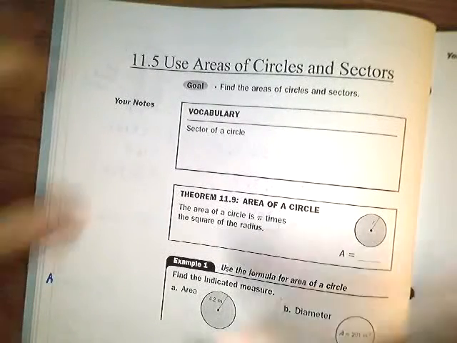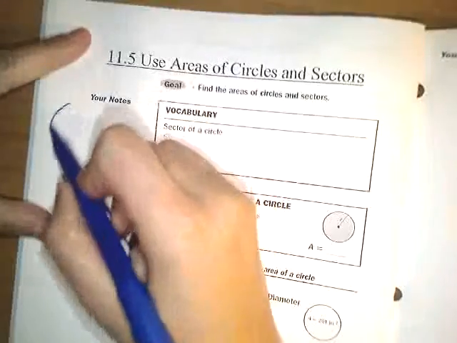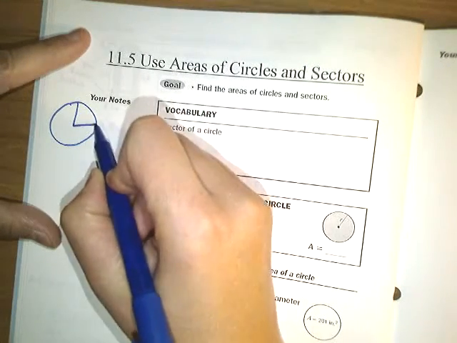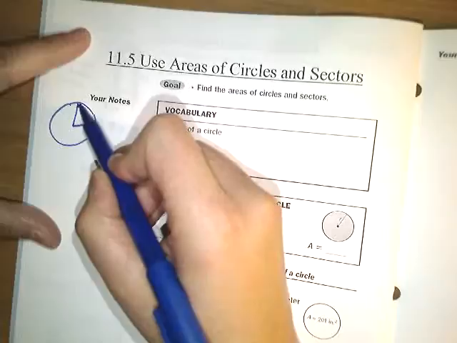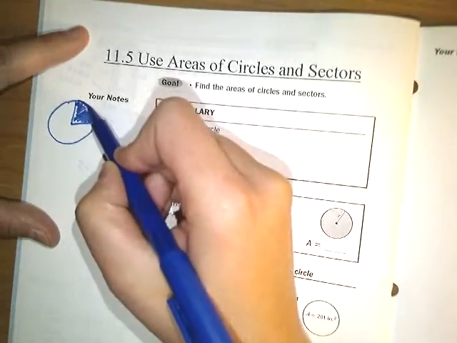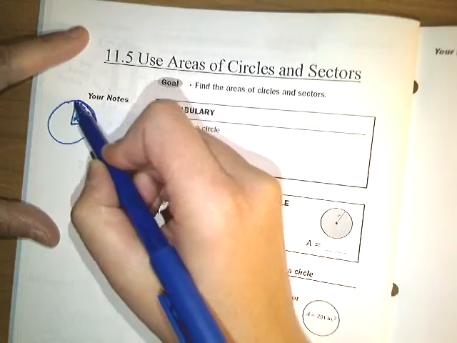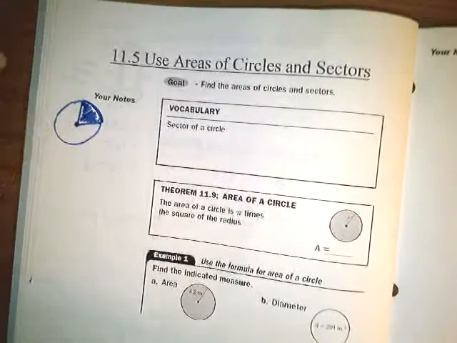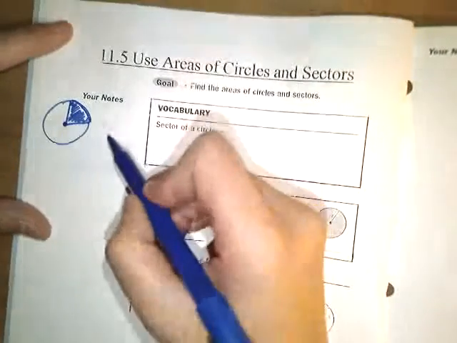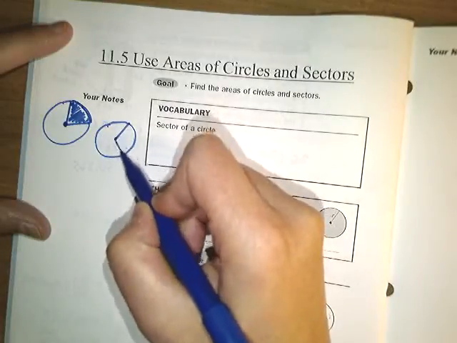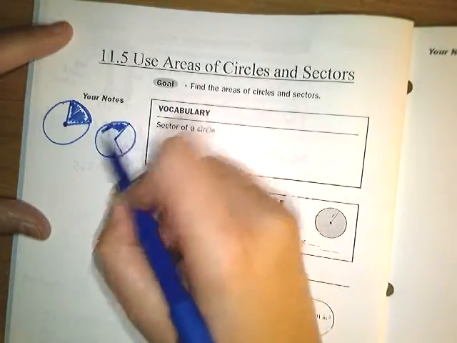A sector is a part of a circle that looks like a section that you would cut, the same as if you would cut a piece of pie or a piece of pizza. It's a shape that has a curved portion and then two straight sides. And this little vertex is touching the exact center of the circle. It can be a small piece like that, or it could be a larger piece like this.